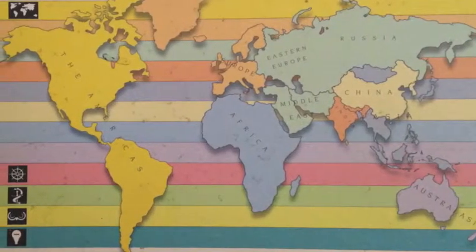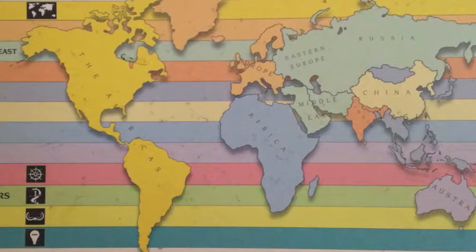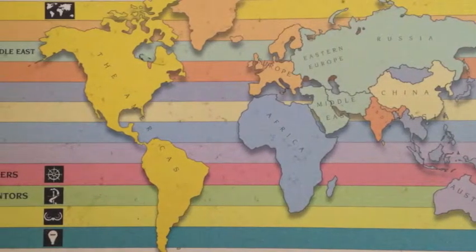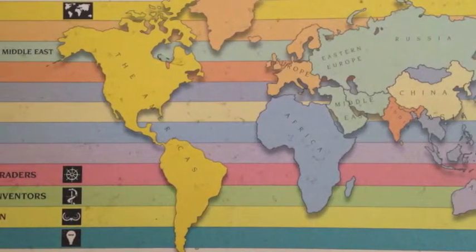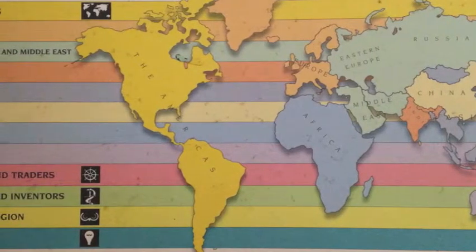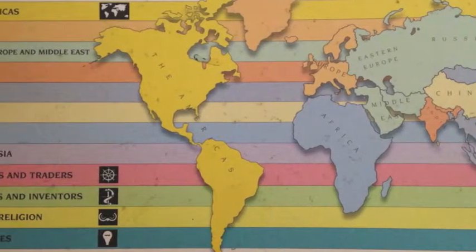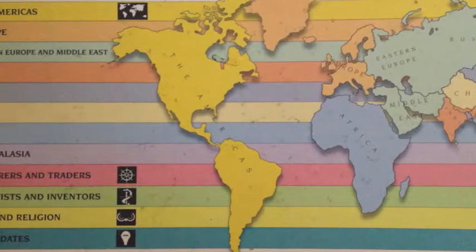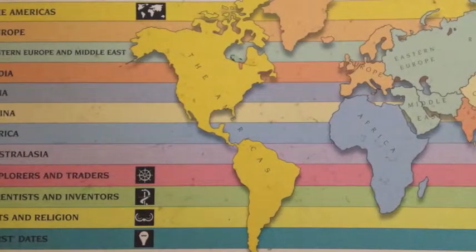If we examine the first page of our timeline, we find that the colors here match up to entries on the later pages. Some of these colors also match up with a map of the world. Each region seems to have its own color. What do you think this might mean?